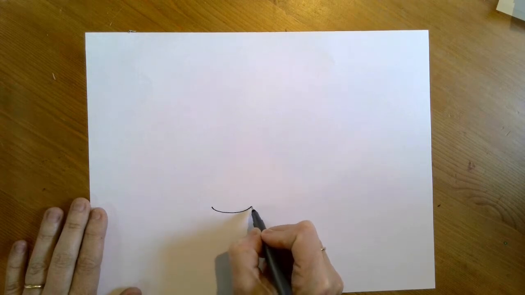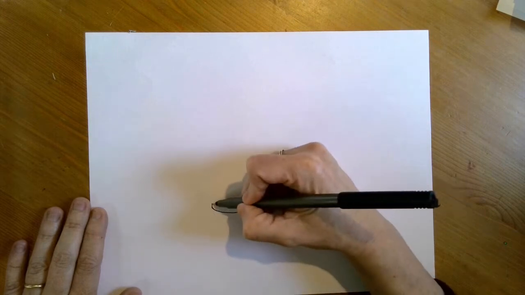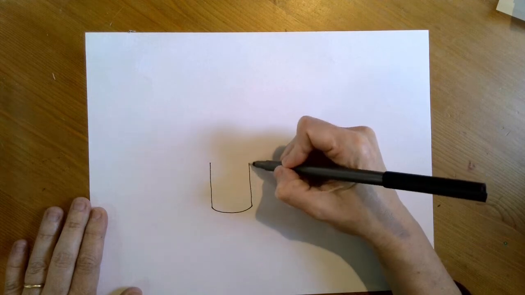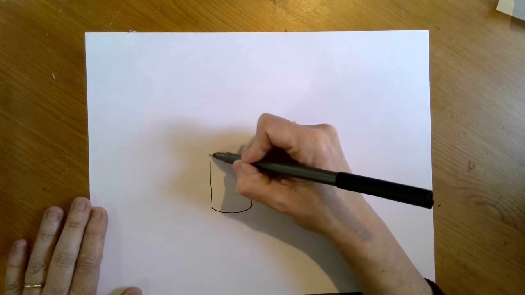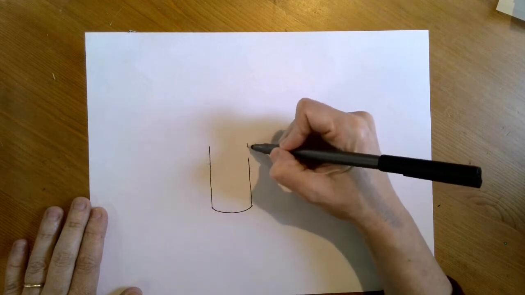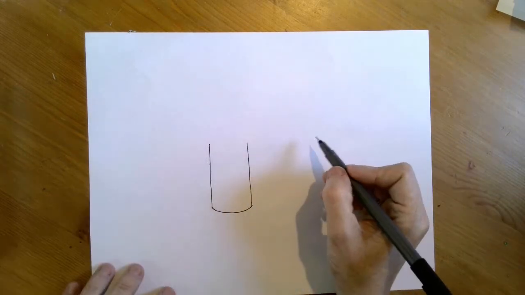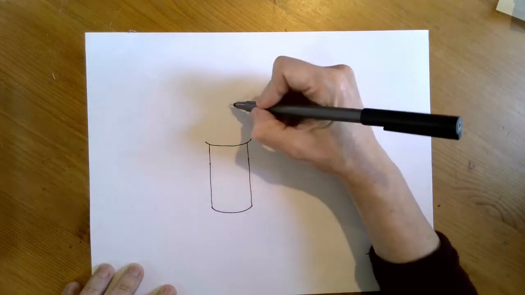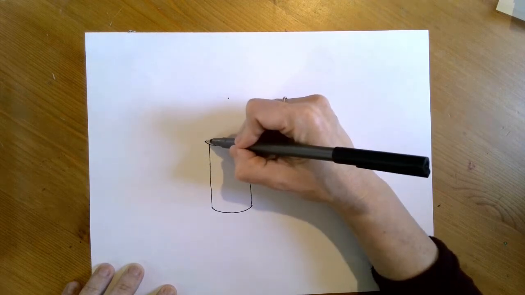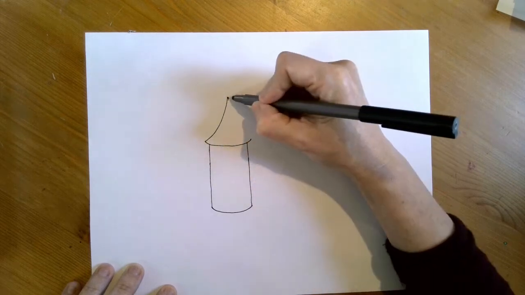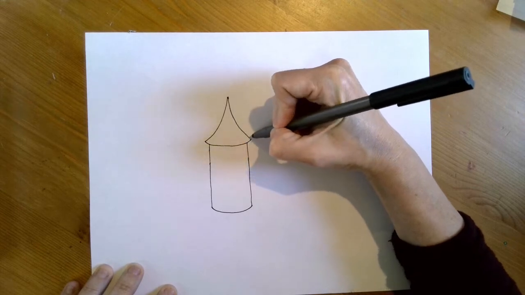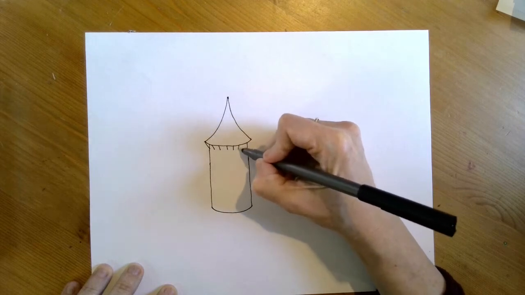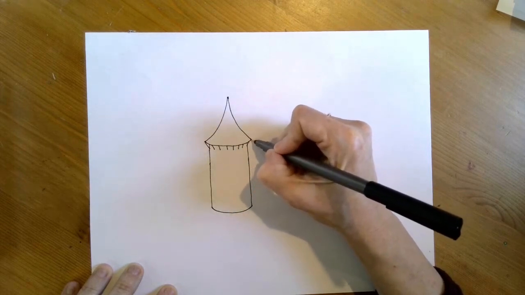We're going to have a curved line for the bottom, up, up, up a little higher than that, out for the rounded top, and then those curves up. You might remember this from the first one. Lines down.